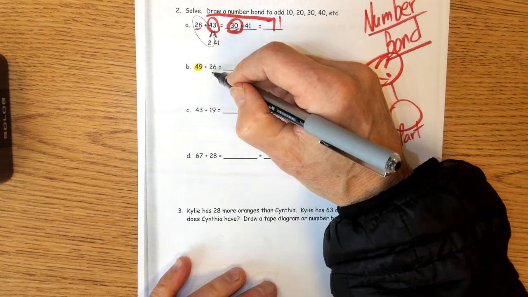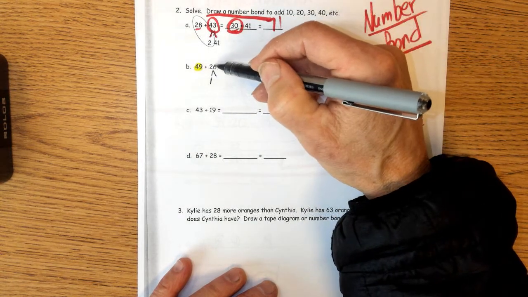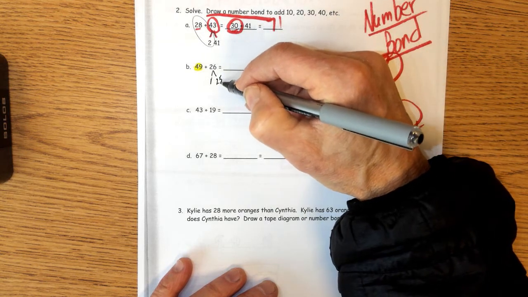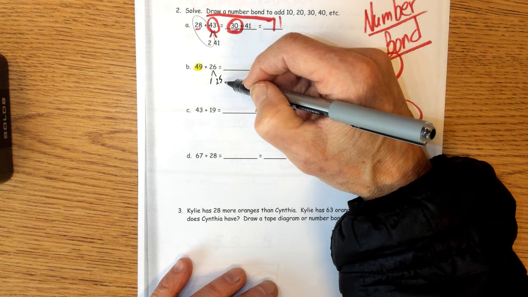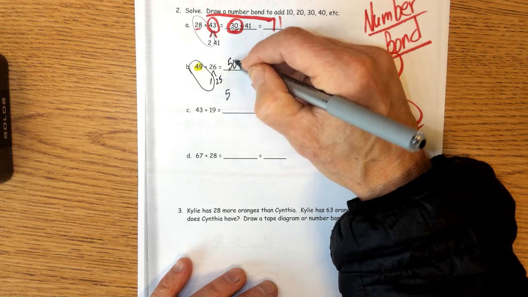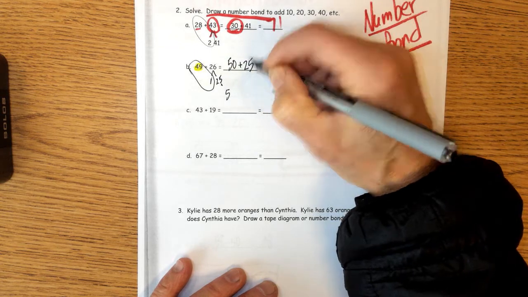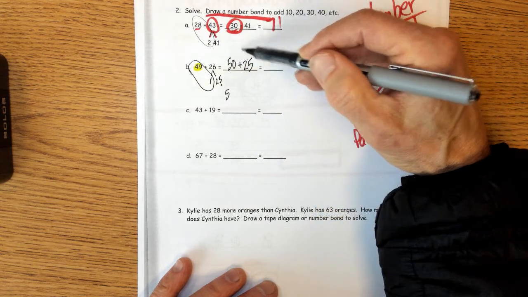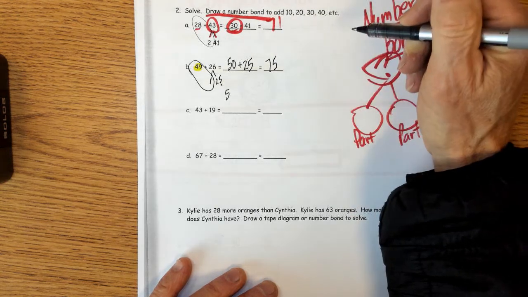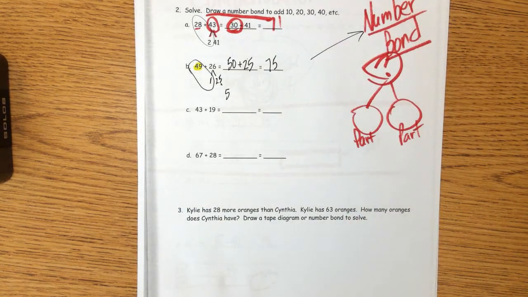Well, let's come here over to the 26 and break it apart. Let's take 1. And if we take 1 and break it apart into 1 and something else, the something else has to be 25. Okay? And now we can put this together. There's the 50. Oh, I think we write it up here. 50 plus the other part, 25. And mentally we can do this. 5 tens and 2 tens, 7 tens. And 5 ones, 75. So we have called this the number bond method of adding.